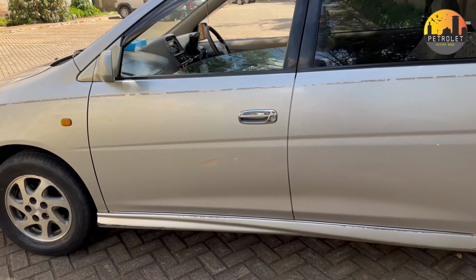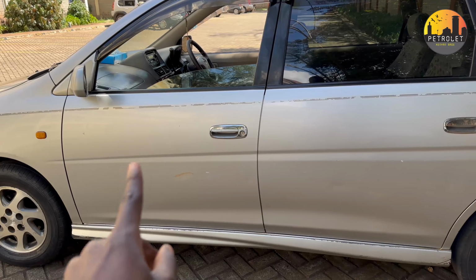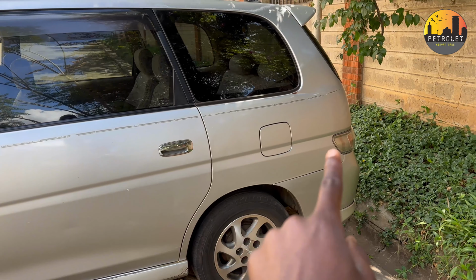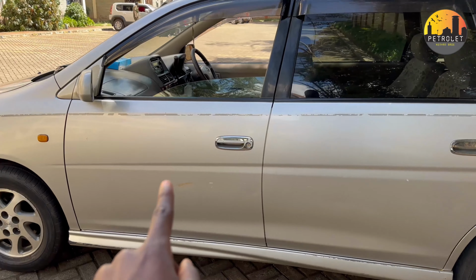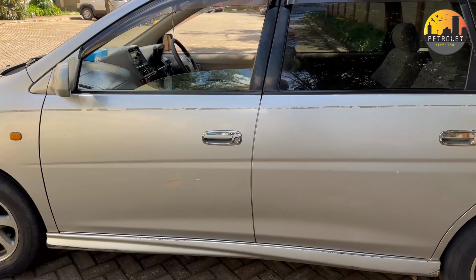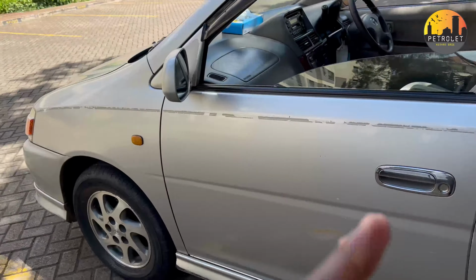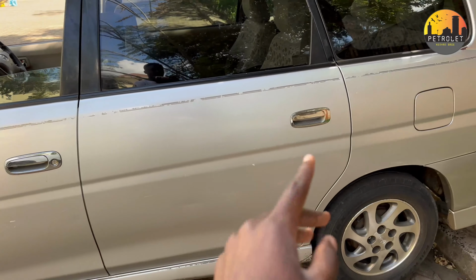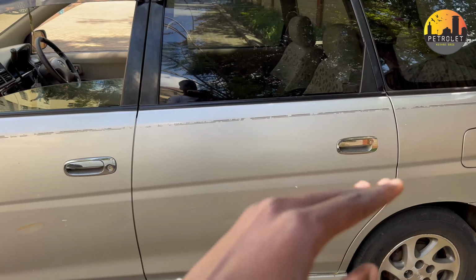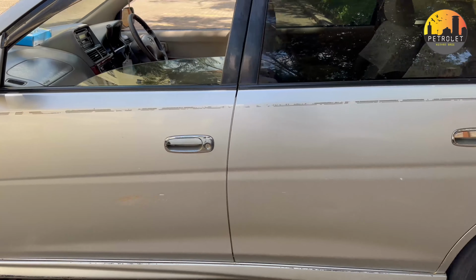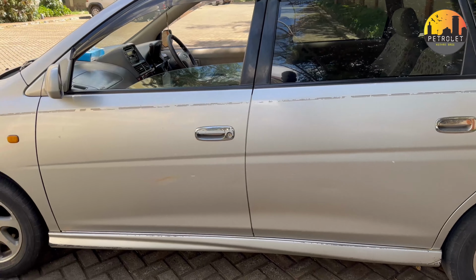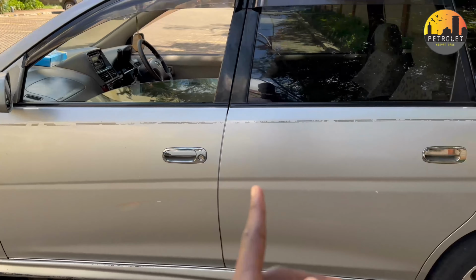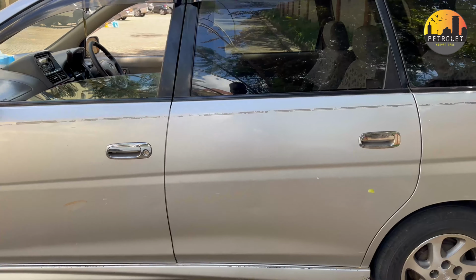Another thing that you can check is the body lines over here. You see this line that runs all the way over here. This line should be straight as it is on this car over here. You find that when other people repair these cars, they try to fill it up with body filler, and when they apply body filler, this part over here will be wavy. It will not be a straight line, and cars that have come all the way from the manufacturer are always straight. This line is always straight, so you must check on that too.